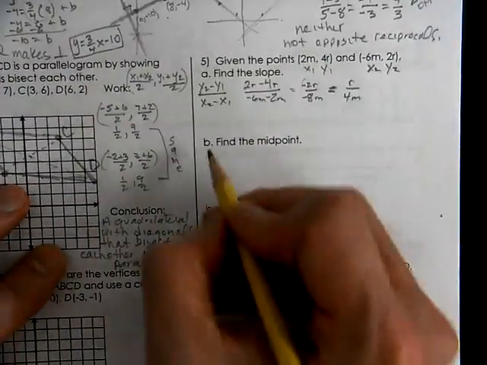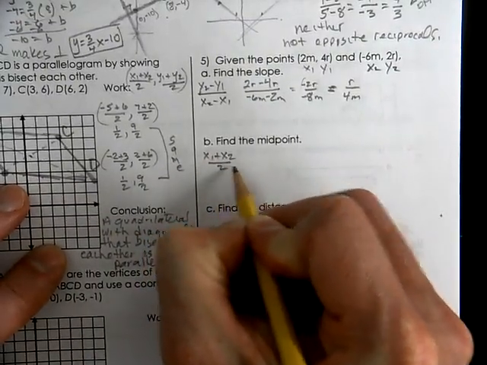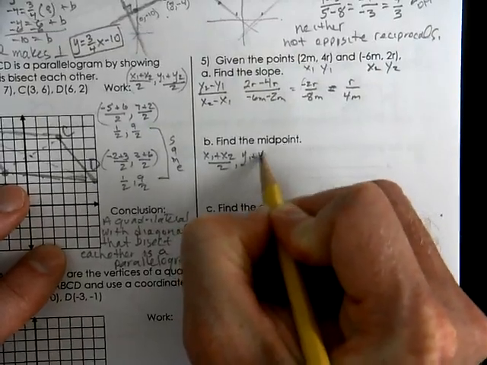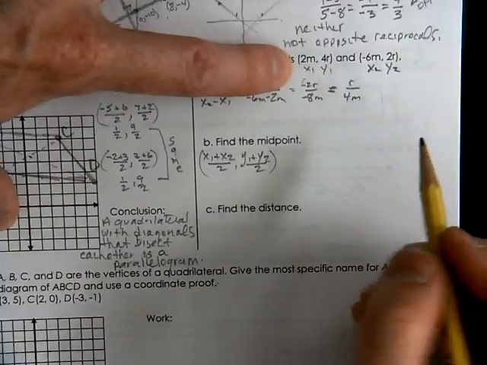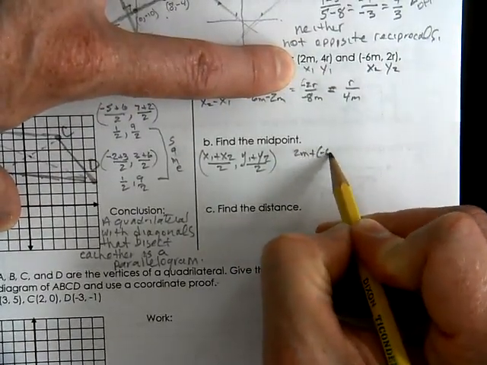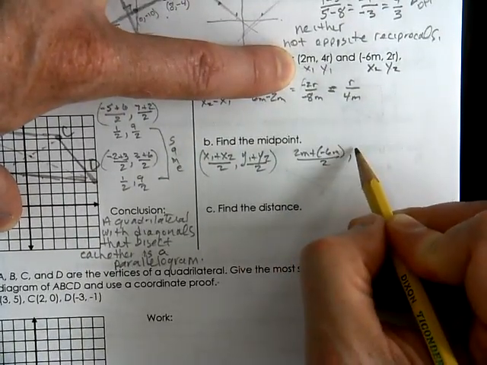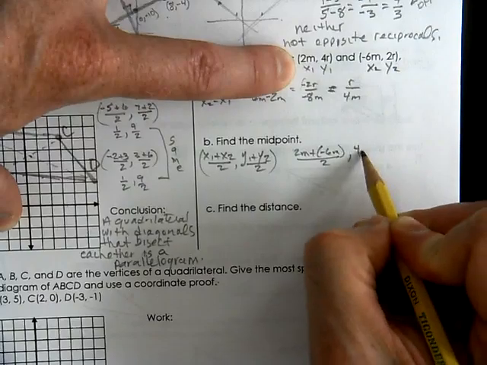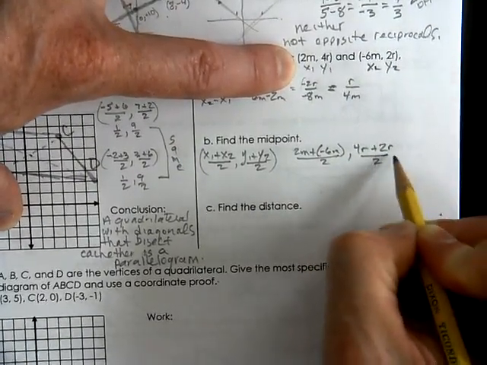The midpoint. We've already talked about the midpoint formula, but that's when you add the x's divided by 2 and add the y's divided by 2. So our 2m plus our negative 6m divided by 2, and our 4r plus our 2r divided by 2.